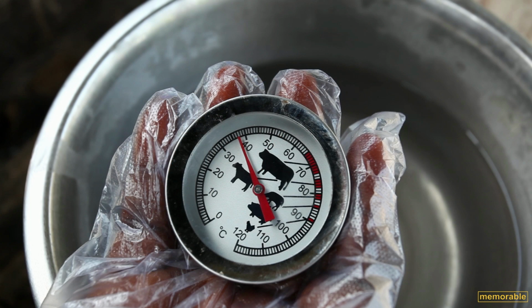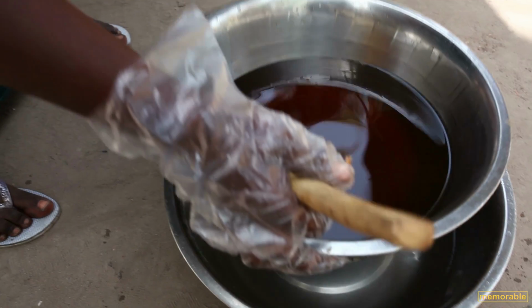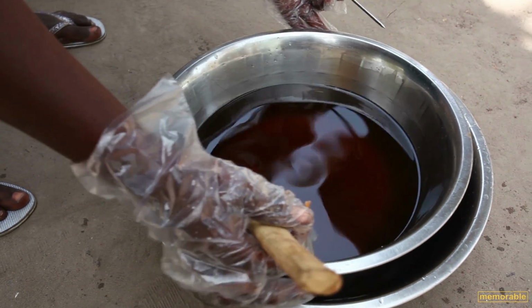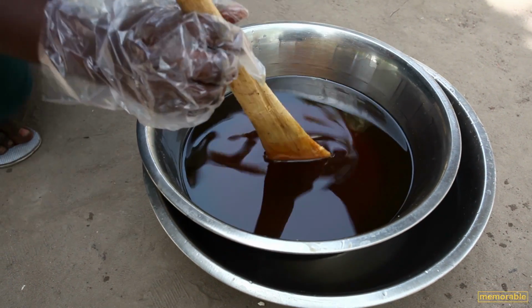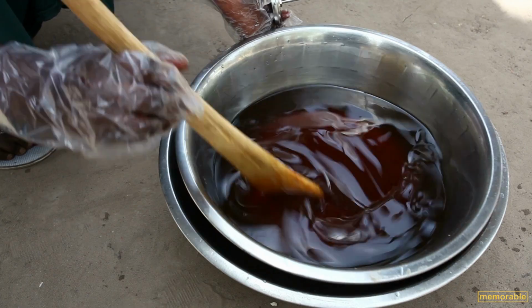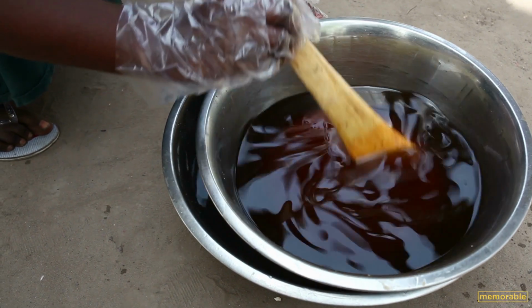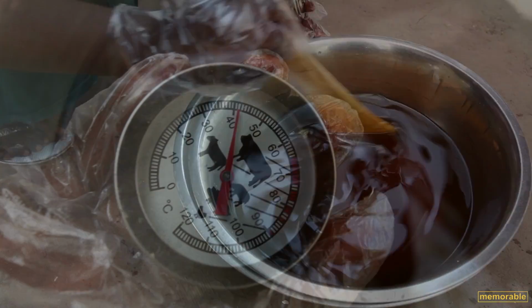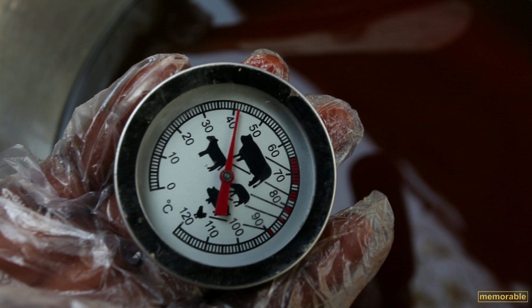Here, the oil is 60 degrees and the caustic solution is only 39 degrees, so we don't mix them. What we do is cool down the oil by placing it in a bowl of water, and then we check the temperature again. Now it is fine at 41 degrees.